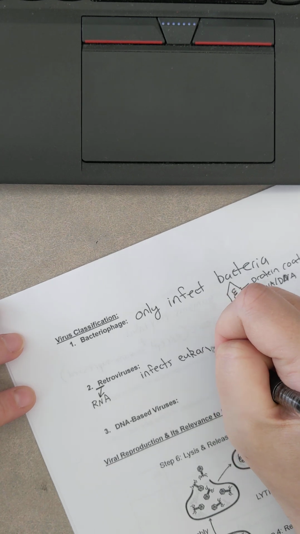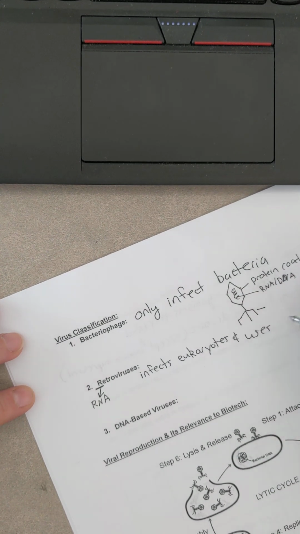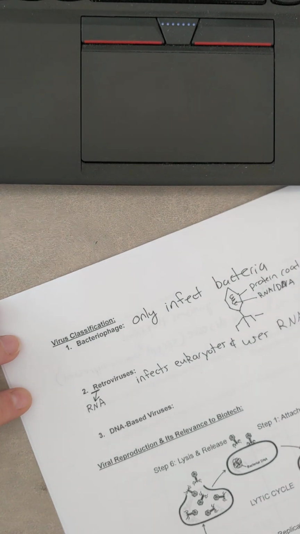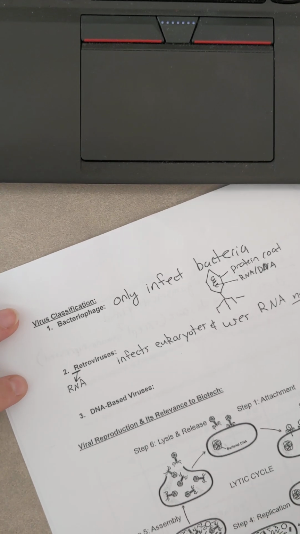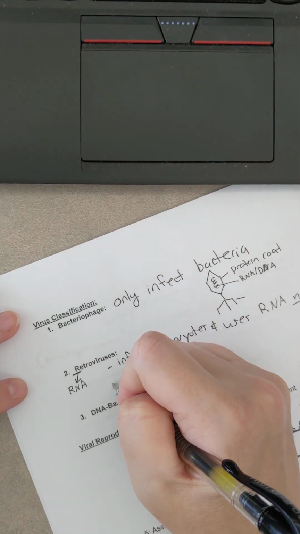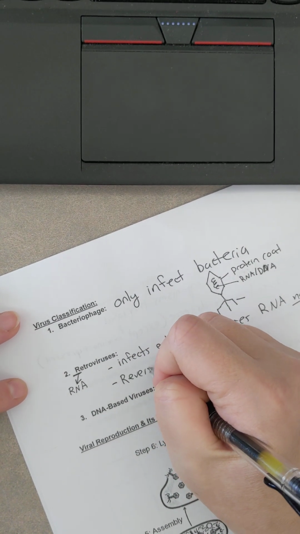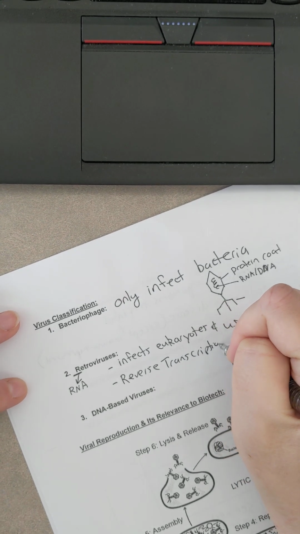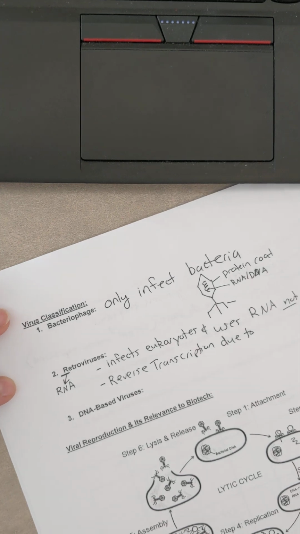It cannot infect prokaryotes and uses RNA, not DNA, as its genetic code. This is why reverse transcription occurs in the real world, which we use when we're doing genetic engineering. It's due to these retroviruses.